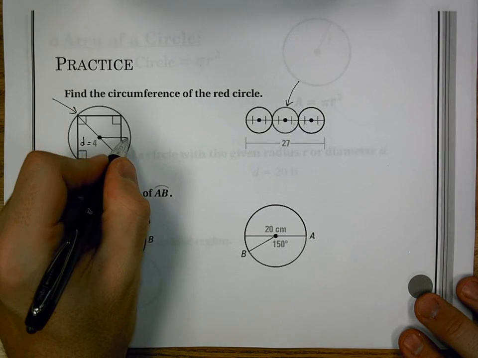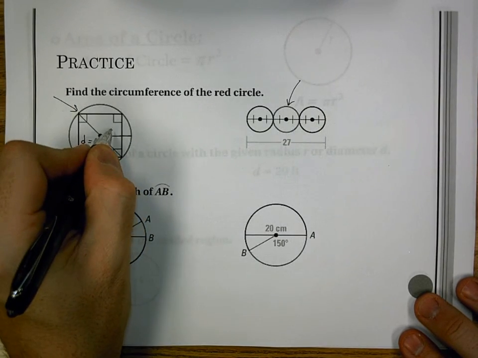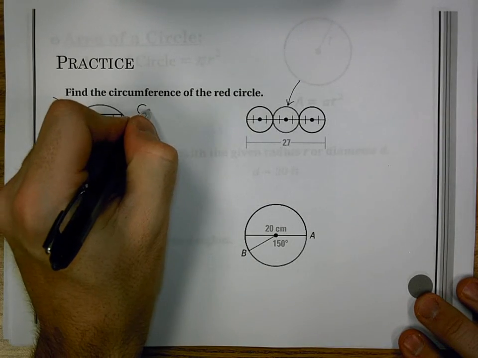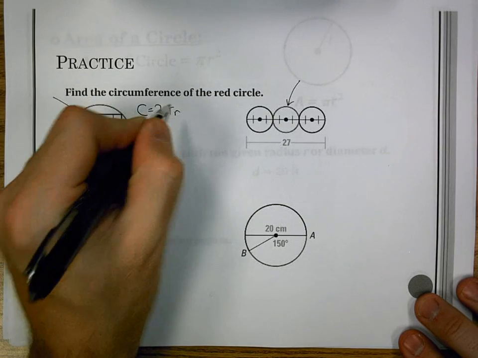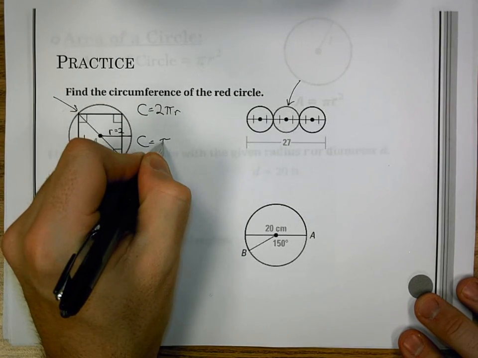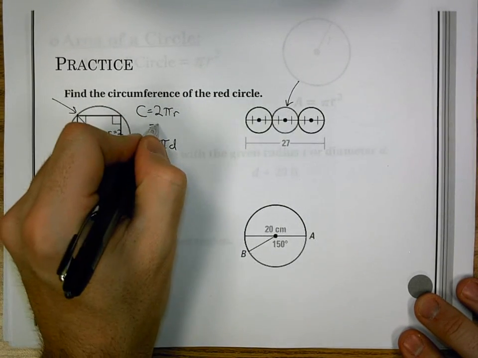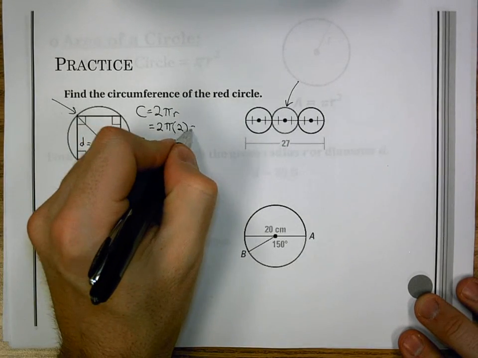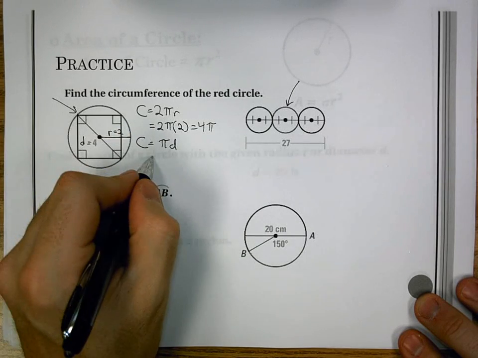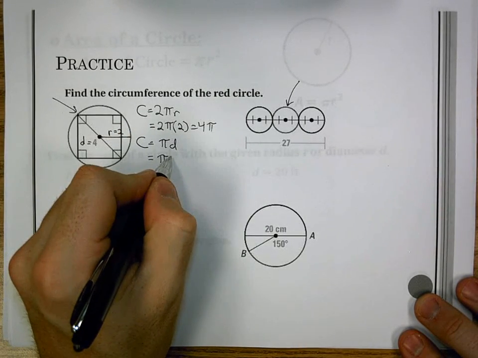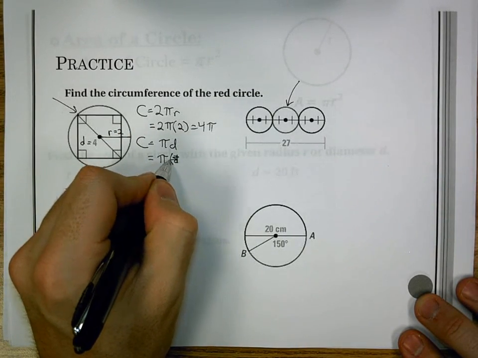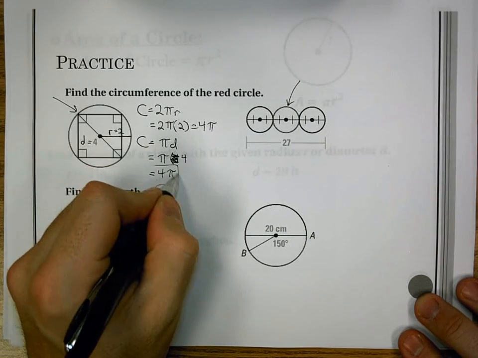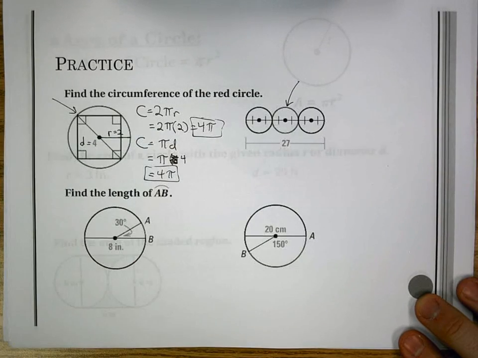That means the radius of the circle is 2. To find the circumference, I can use either 2 pi r or pi times diameter. If it's 2 pi r, I get 2 pi times 2, which is 4 pi. If it's pi times diameter, I get pi times 4, which is 4 pi. Either way, it is the same answer.